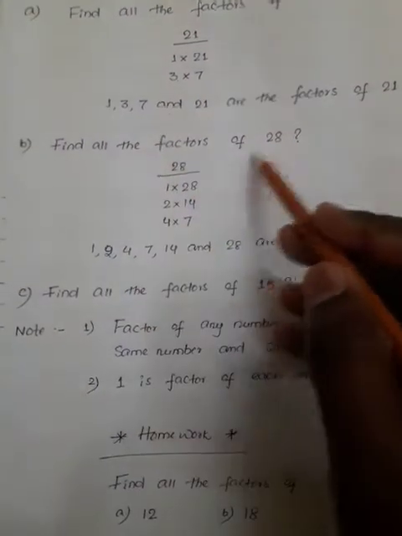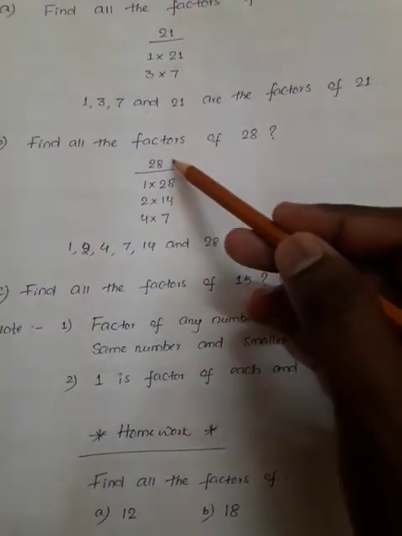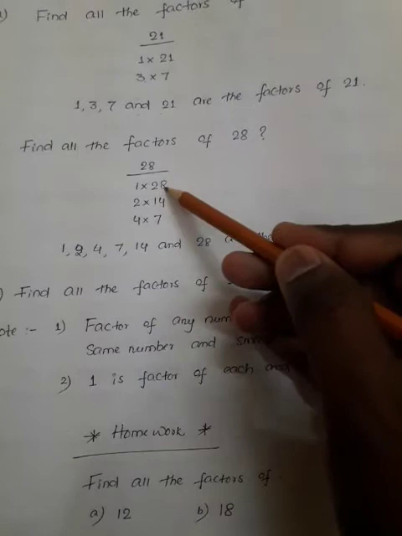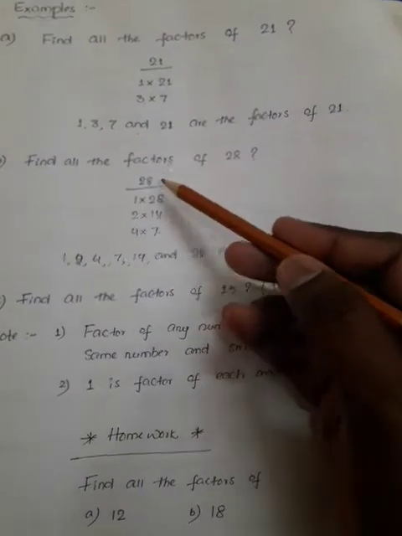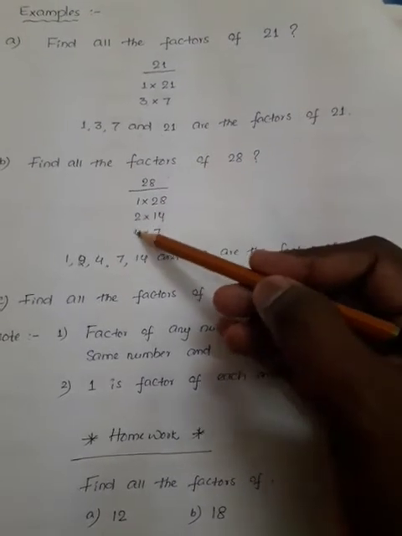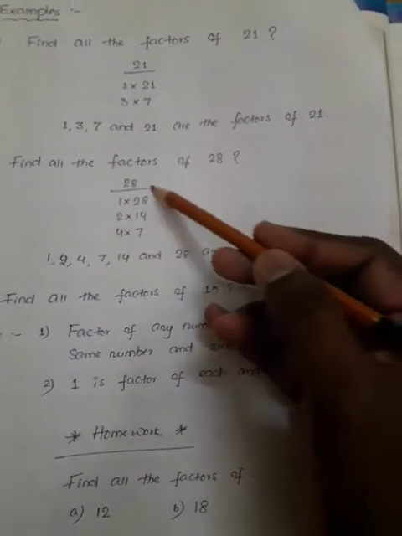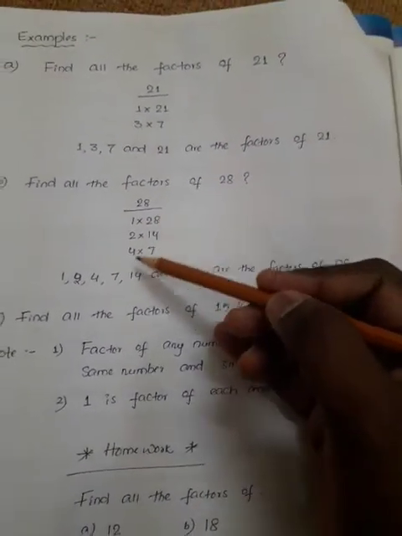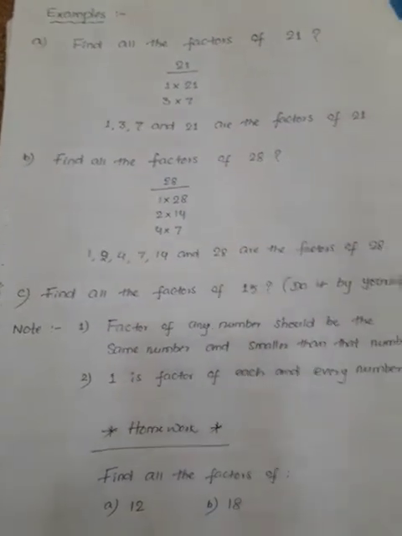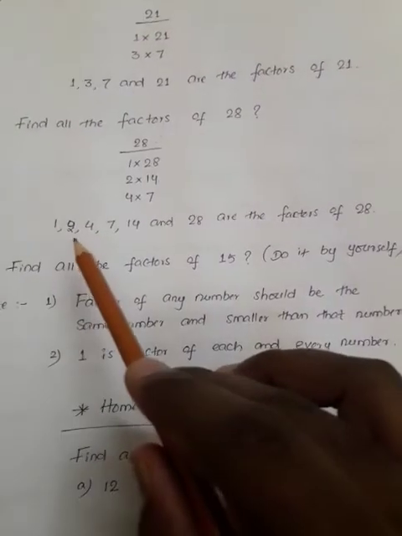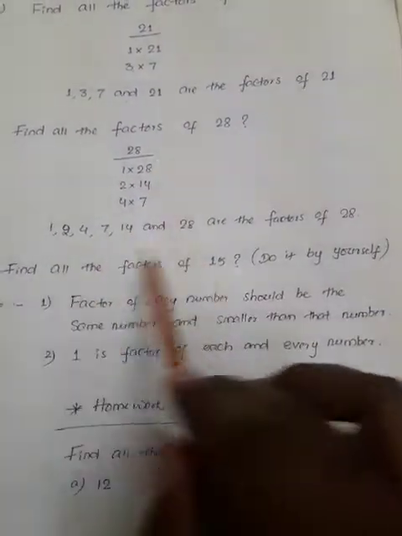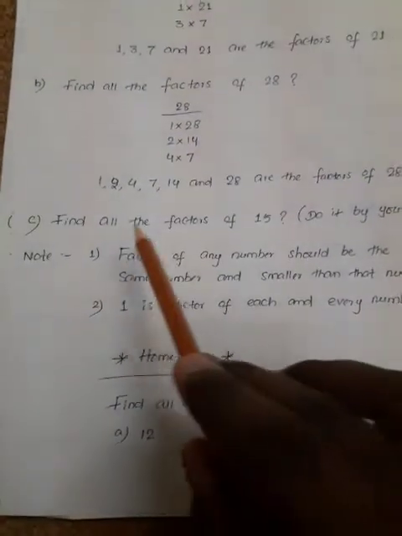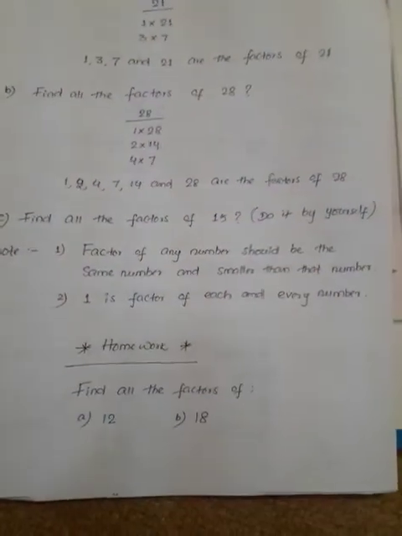Similarly, find all the factors of 28. Here 1 multiplied by 28 equals 28, 2 multiplied by 14 is equal to 28. In the 3 table there is no 28. In the 4 table there is 28: 4 sevens are 28. In the 5 table no 28, in the 6 table no 28. In the 7 table it is there, but 7 already appeared, so no need to repeat. So 1, 2, 4, 7, 14, 28 are the factors of 28. Find all the factors of 15 by yourself.